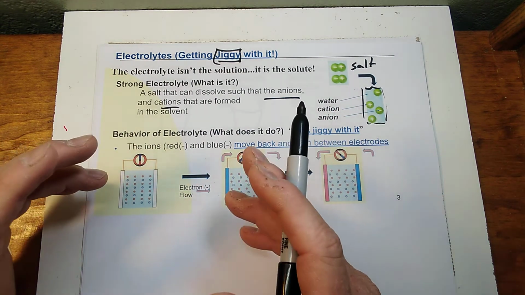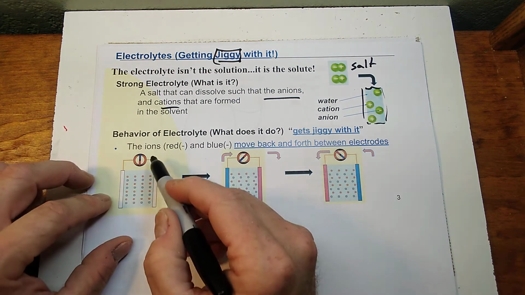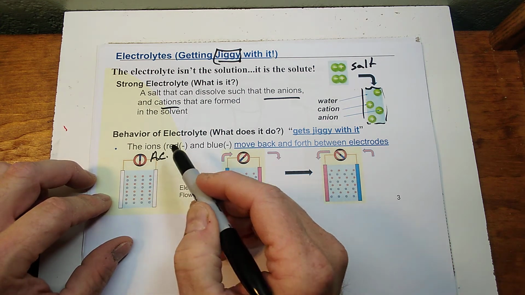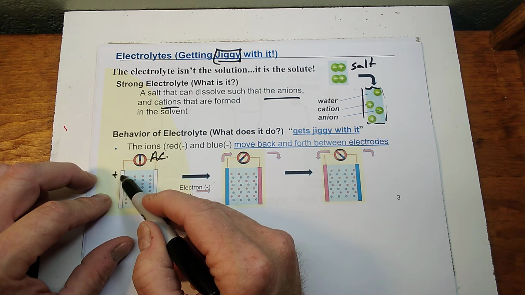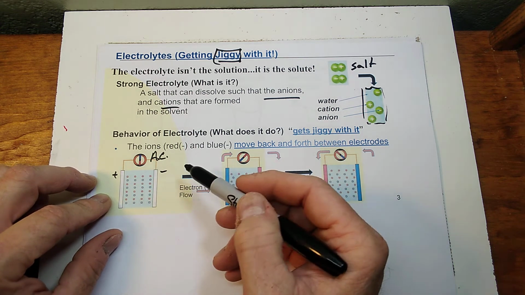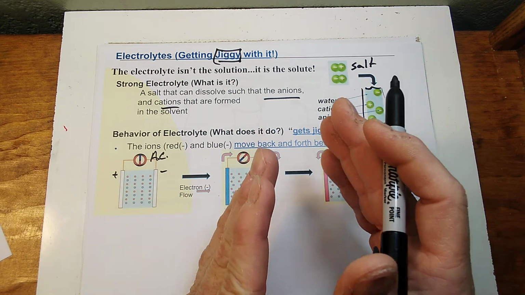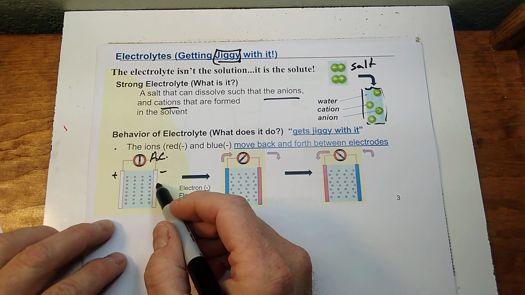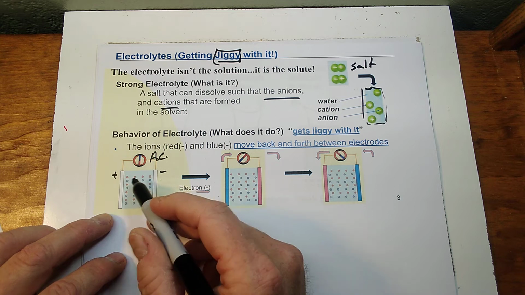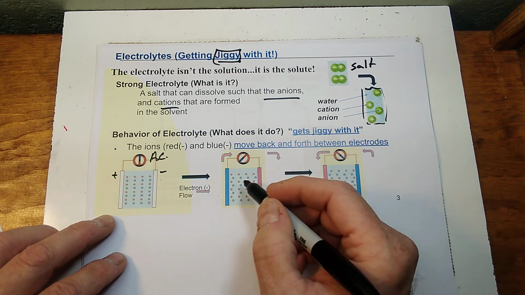We can measure electrolytic behavior by having an alternating current, where we have, let's say, a positive pole and a negative pole. But another 20 thousandths of a second past this point in time, the pole will change, and this will become positive, and this will become negative. So we're going to illustrate that over here.